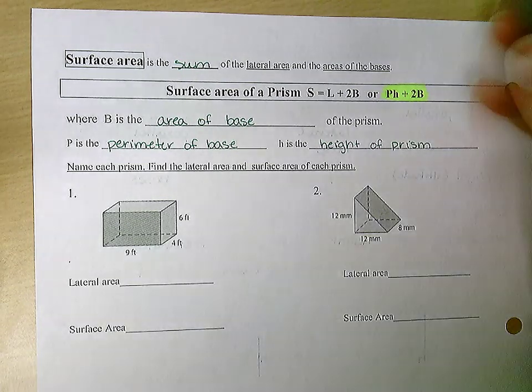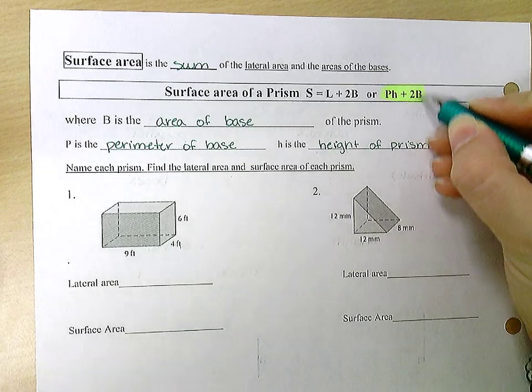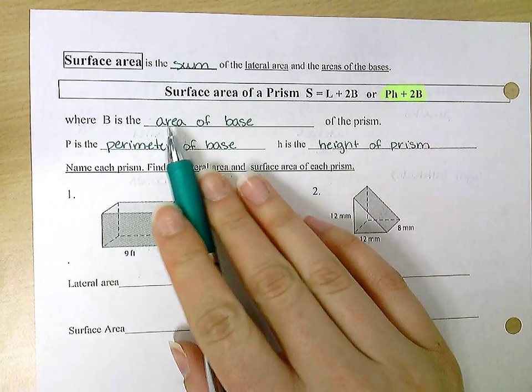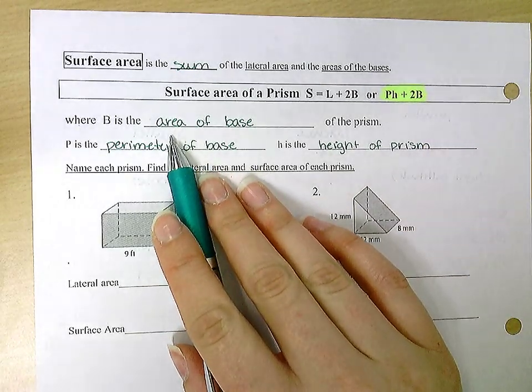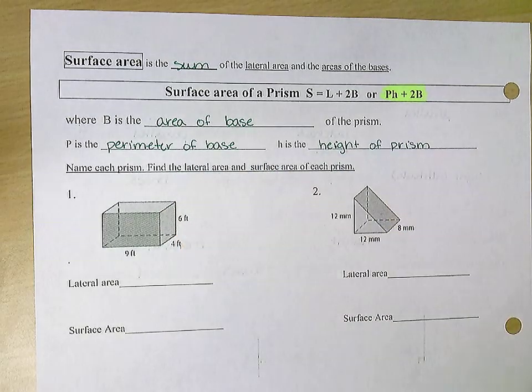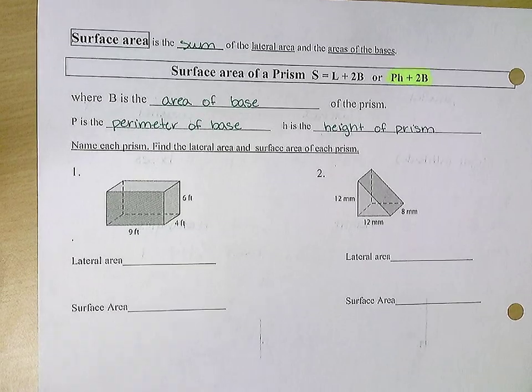And again, we have this 2 here because we do have two bases. So capital B is just the area of one of those bases, and we need 2 to get every single side. Questions before I get into our examples here?